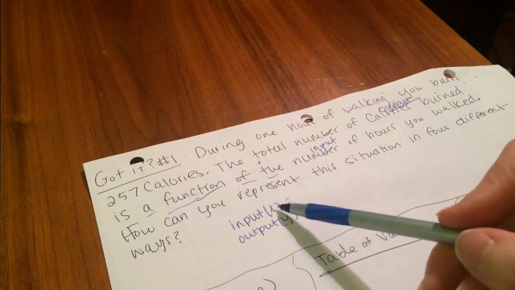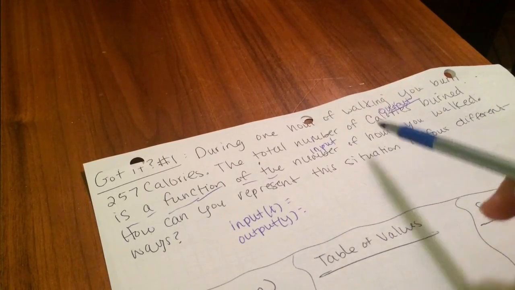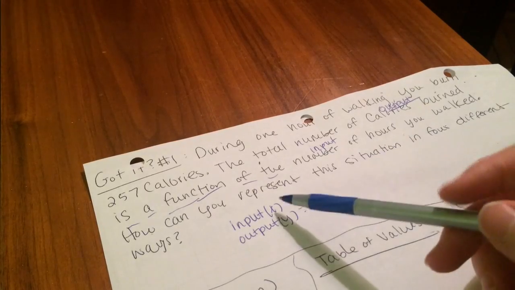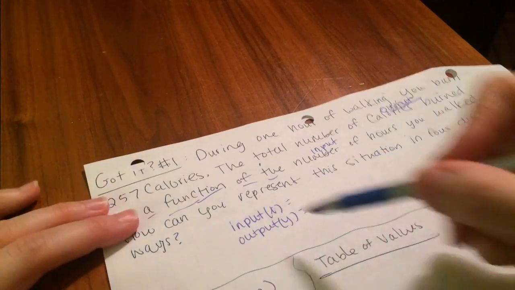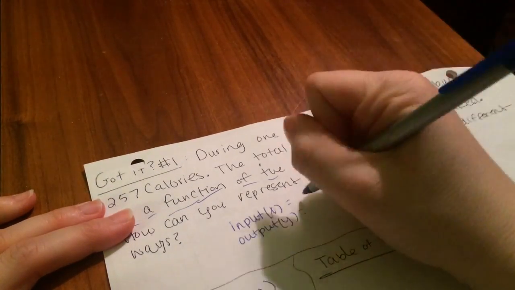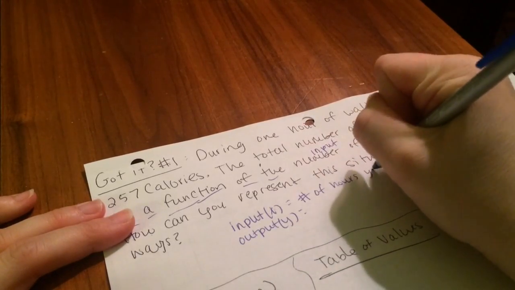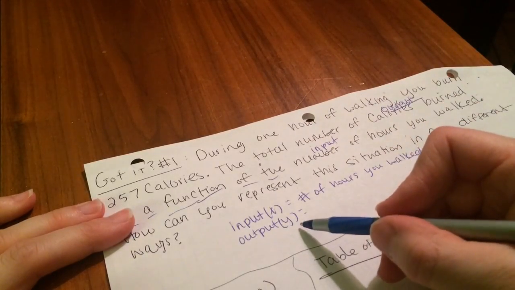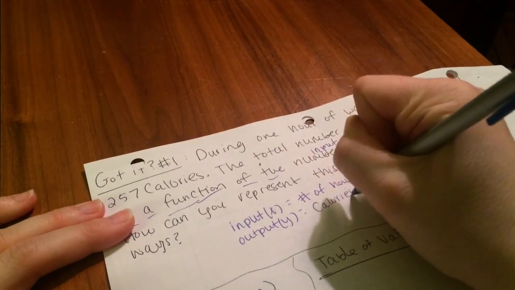You could think of it like the x is the cause. Because you walked for a certain amount of hours, the effect is that you burned calories. So you can look at the input as the cause and the output as the effect. In our case, the input is the number of hours you walked, and you should have labeled the output, which is your y, as the calories burned.